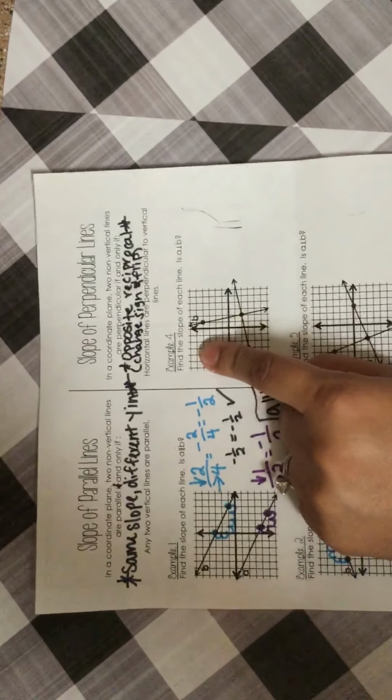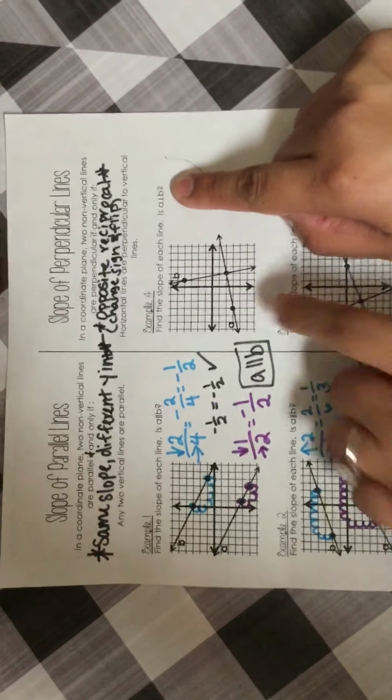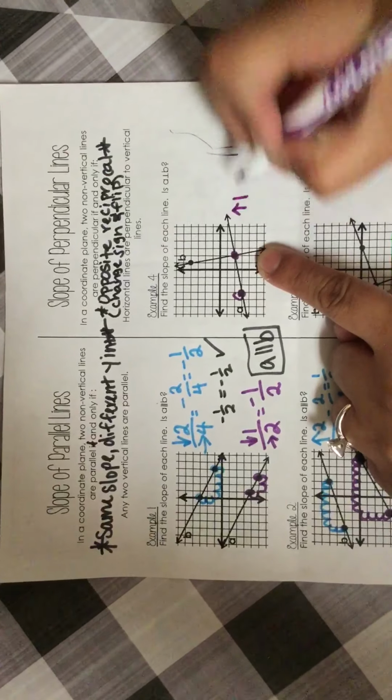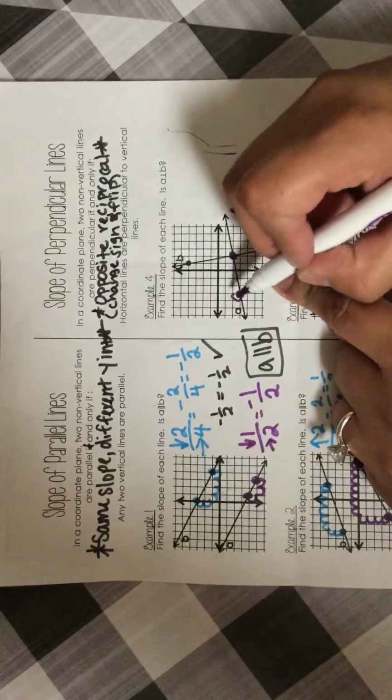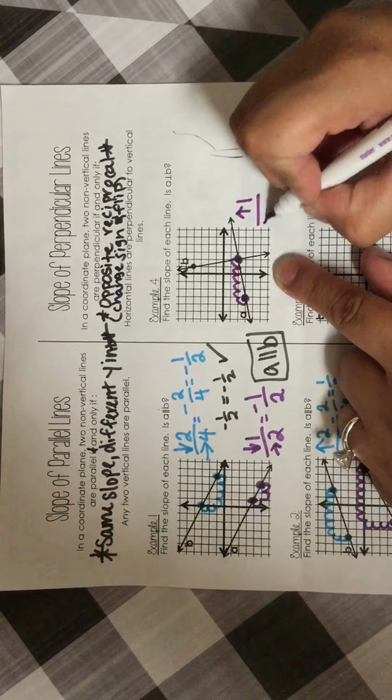Okay, so let's look at example 4. We need to find the slope of each line. Is A perpendicular to B? So here's line A. We're going to go from here to here, rise over run. So we need to go up 1, and then we're going to go 1, 2, 3, 4, 5 to the right. Going up and to the right are positive, so my slope for line A is 1 over 5.